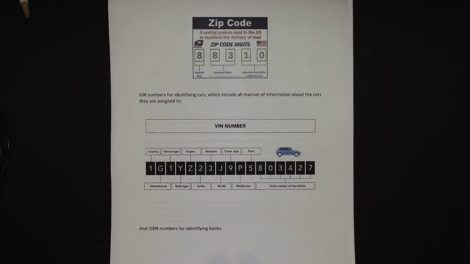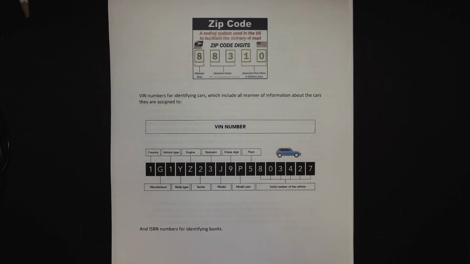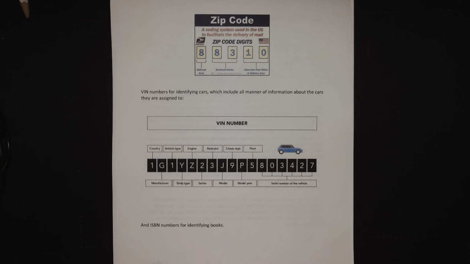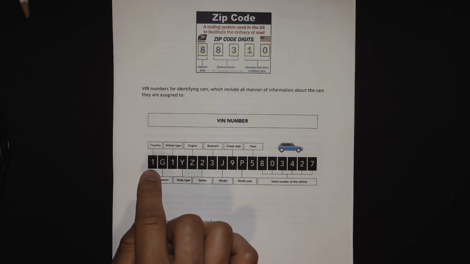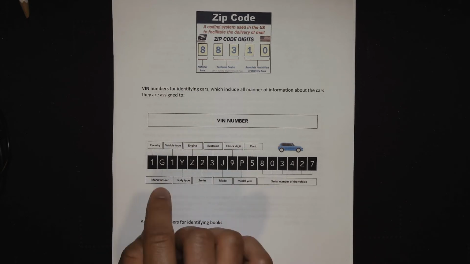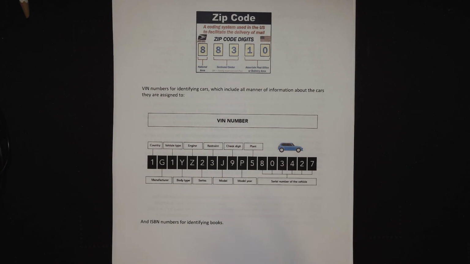Another such example of a well-known identification number are VIN numbers for identifying cars. These numbers include all manner of information about the cars they're assigned to. So here's an example of a VIN number. We can see that the first digit is reserved for the country that the car was manufactured in. The second digit would be given to the manufacturer of the car. The third digit would be the vehicle type. Fourth digit, the body type, sedan or sport, that sort of thing.